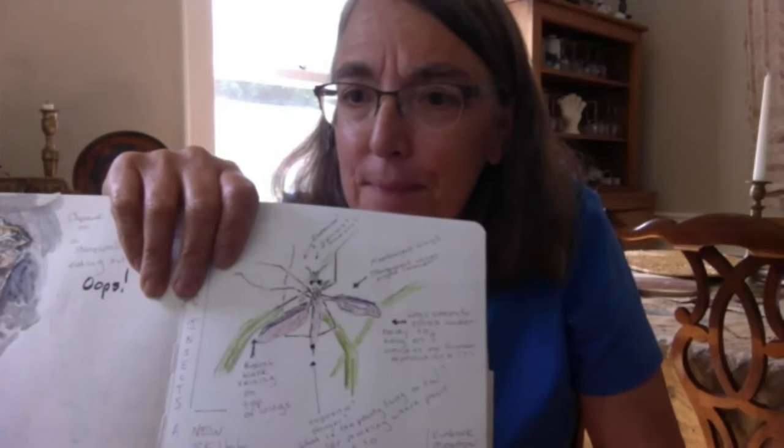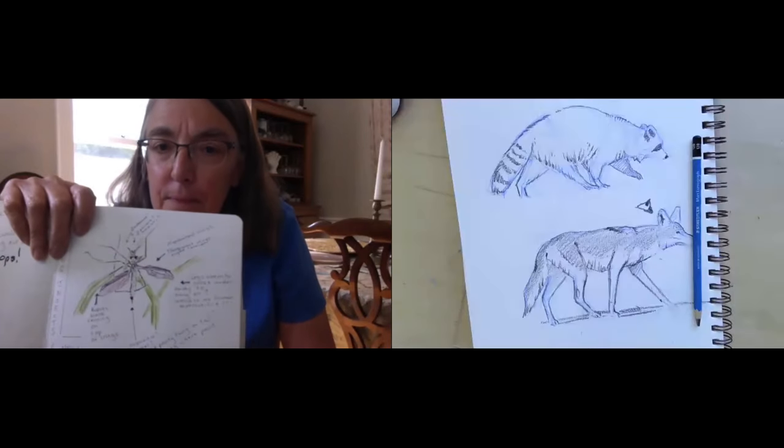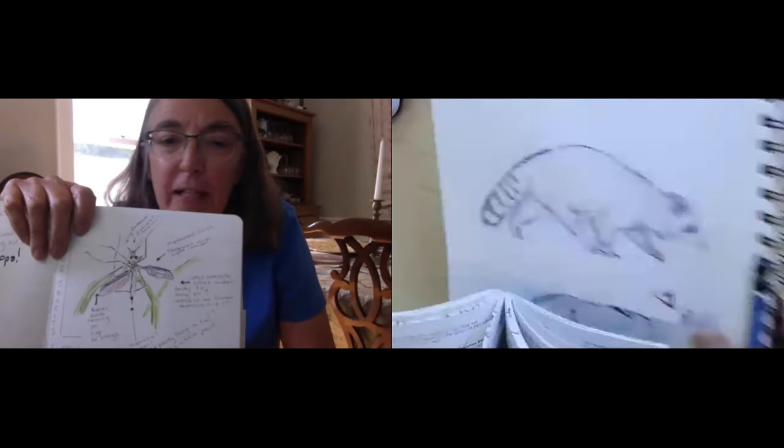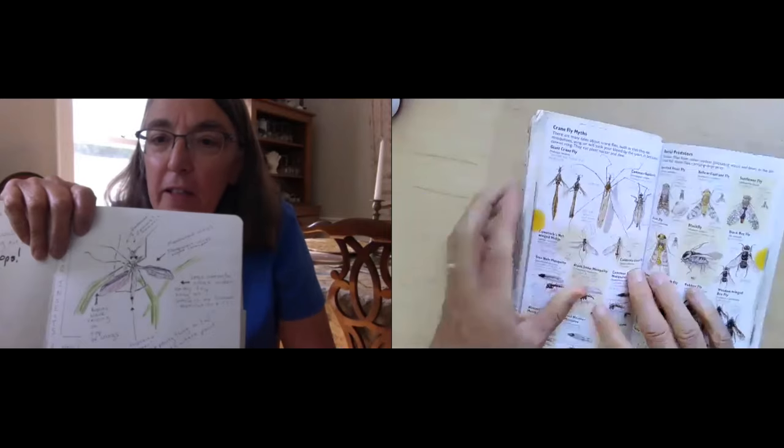Let me join you with a share screen here. And I am going to go to this. I know it's not a coyote or a raccoon. That's right.